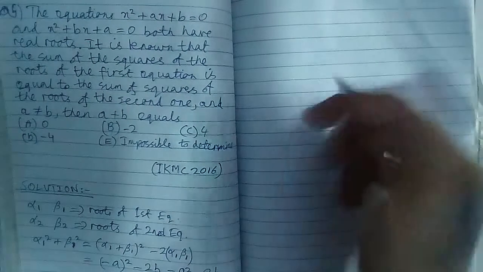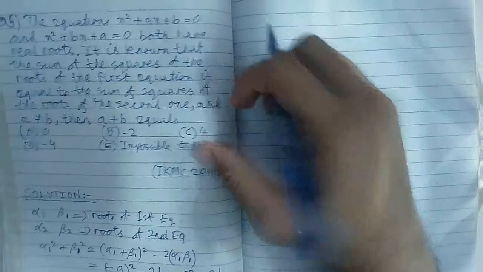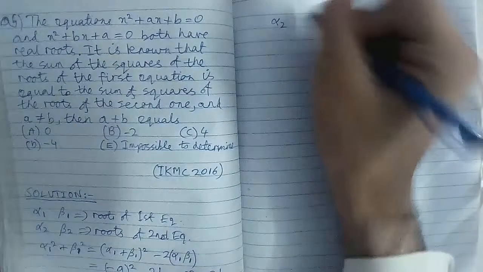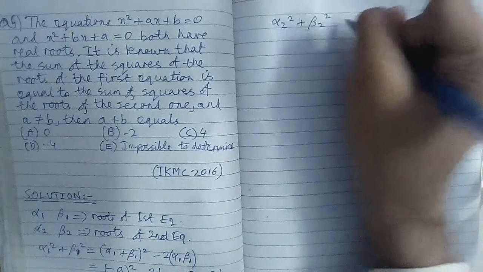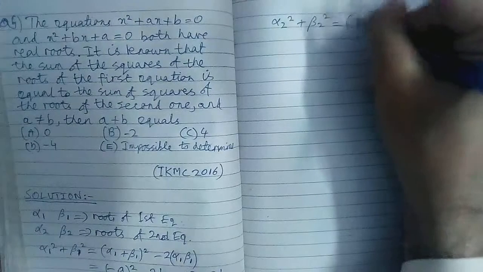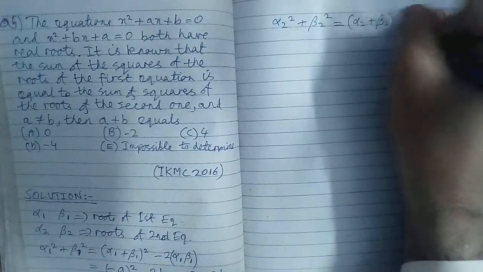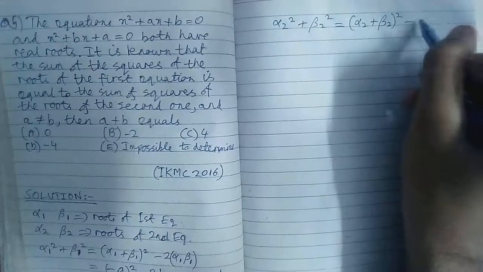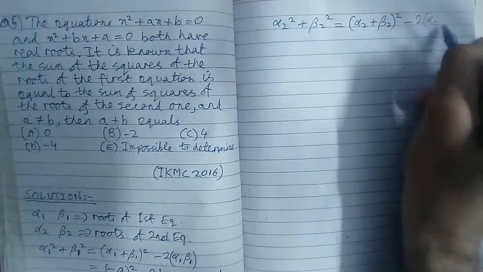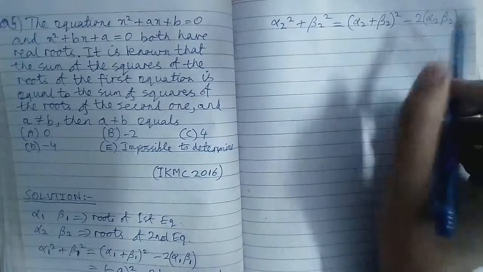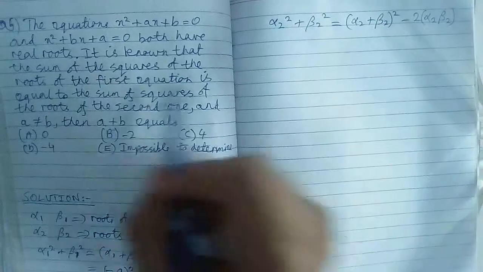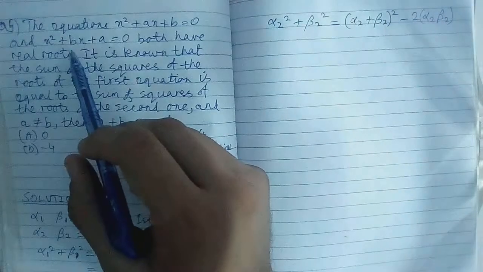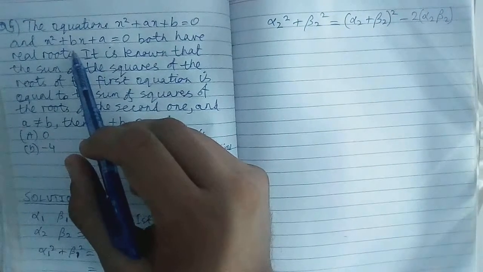So now on the next page, I am going to write alpha 2 square plus beta 2 square, that is equal to alpha 2 plus beta 2 whole square minus 2 alpha 2 beta 2. So alpha 2 plus beta 2 should be equal to the negative coefficient of x of the second equation.